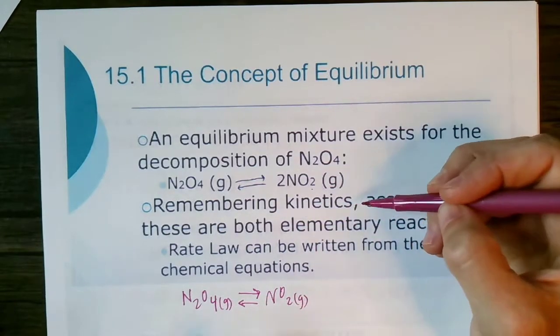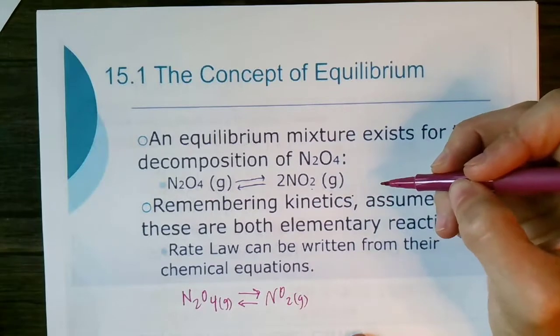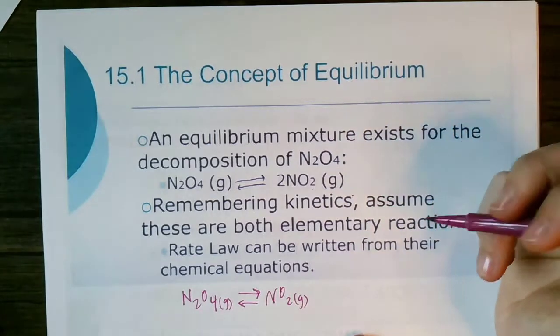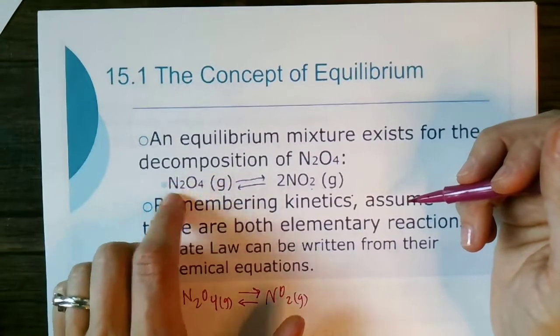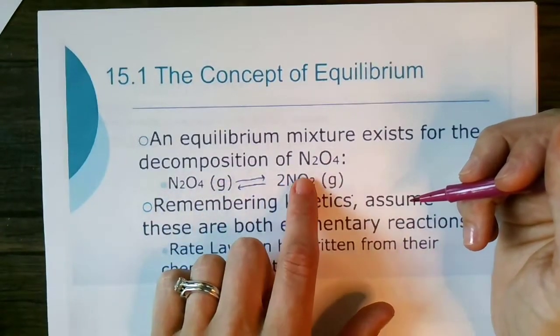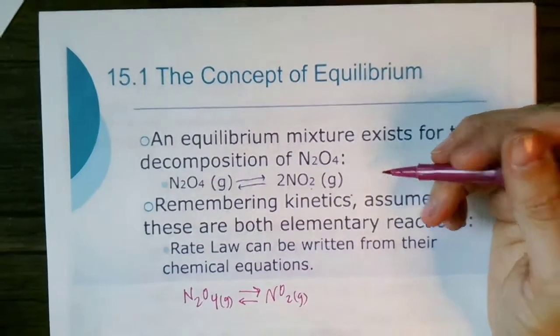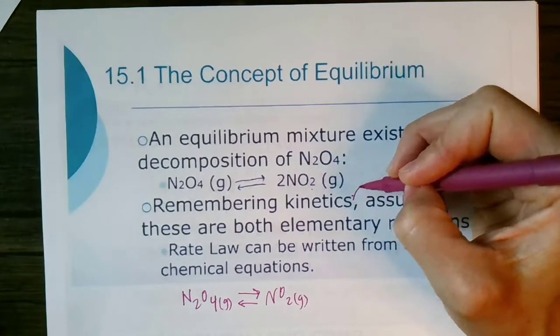So remembering kinetics, and kinetics is the rate at which reactants are disappearing. So we have here our reactants that are disappearing to create these products. We also have the reverse happening. So I'm just going to write down here, this is the rate.